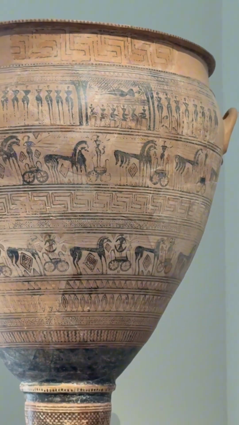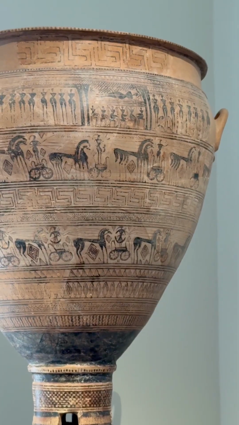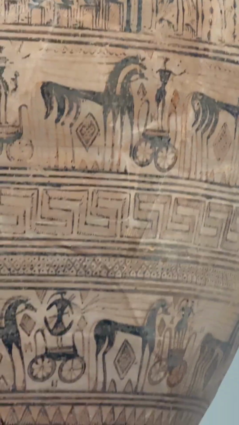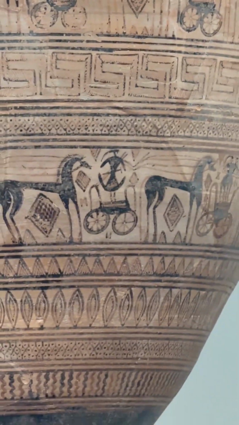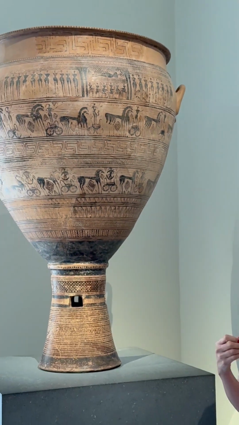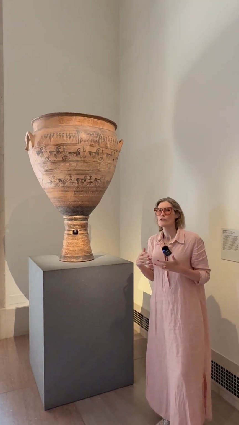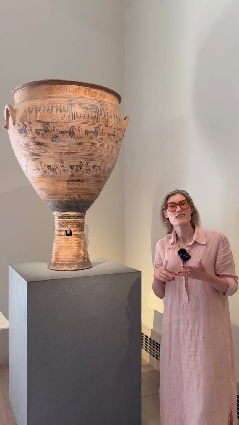And then underneath you have this double row of chariots. That's kind of interesting because at this point, chariots don't have an important military use. They're more used for racing and for ceremonies.